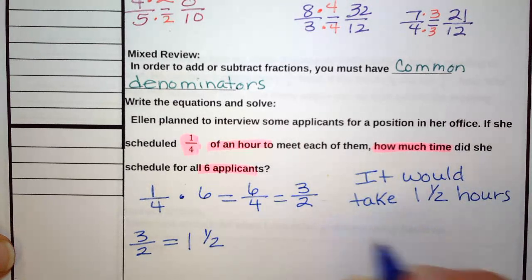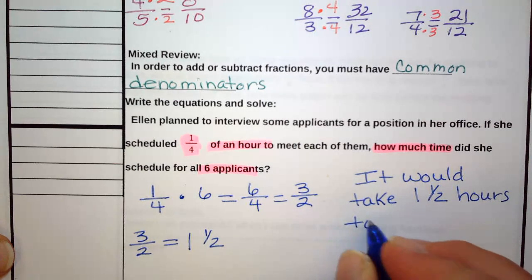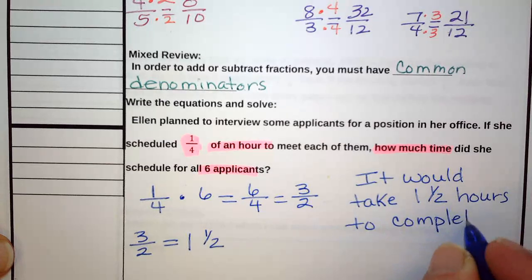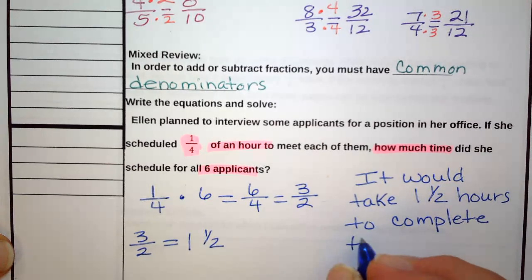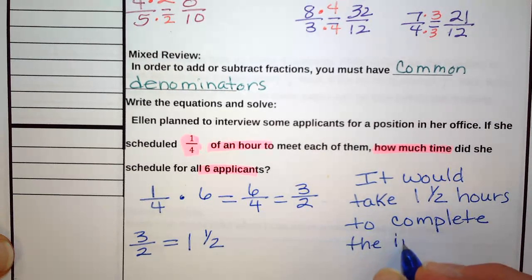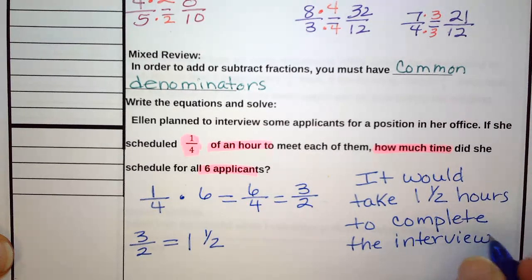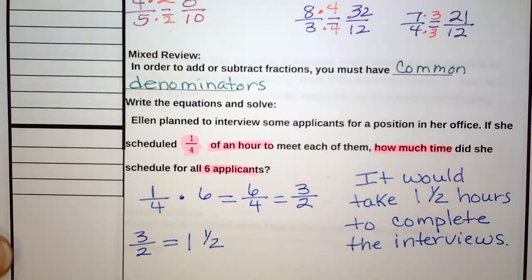It would take 1.5 hours to complete the interviews. Okay, any questions?